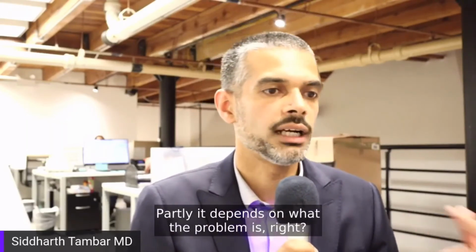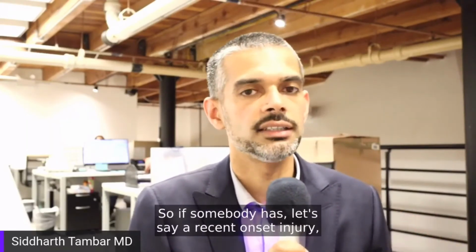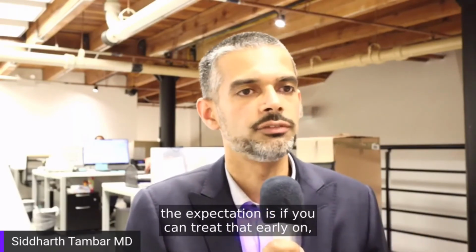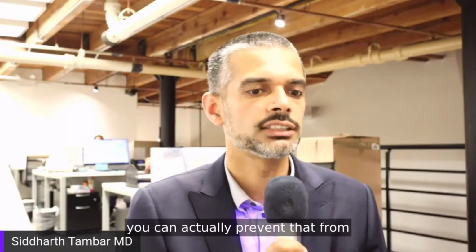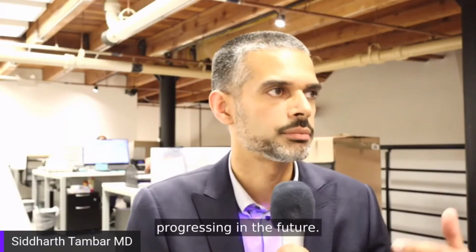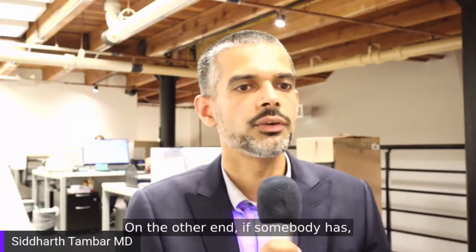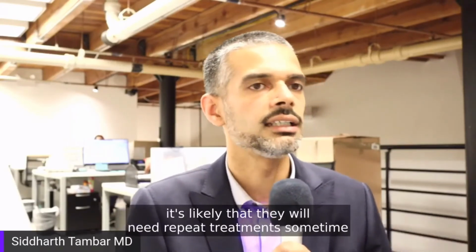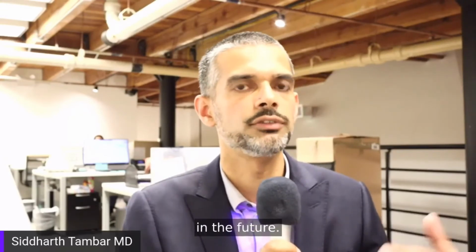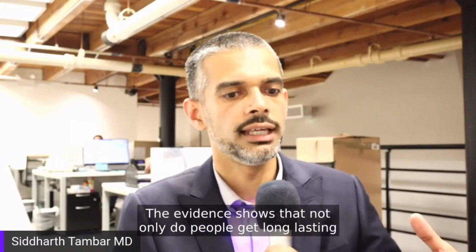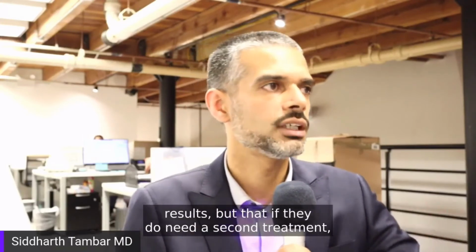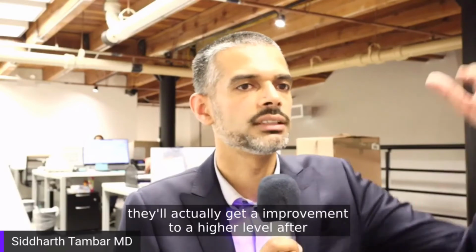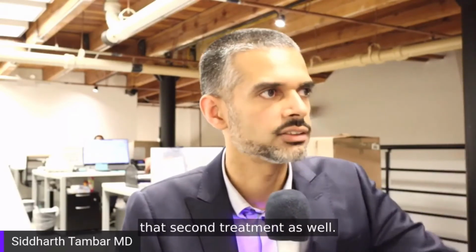It partly depends on what the problem is, right? If somebody has, let's say, a recent onset injury, the expectation is if you can treat that early on, you can actually prevent that from progressing in the future. They probably would not need repeat treatment. On the other hand, if somebody has, let's say, a chronically arthritic knee or lower back, it's likely that they will need repeat treatment sometime in the future. The evidence shows that not only do people get long-lasting results, but that if they do need a second treatment, they'll actually get an improvement to a higher level after that second treatment as well.